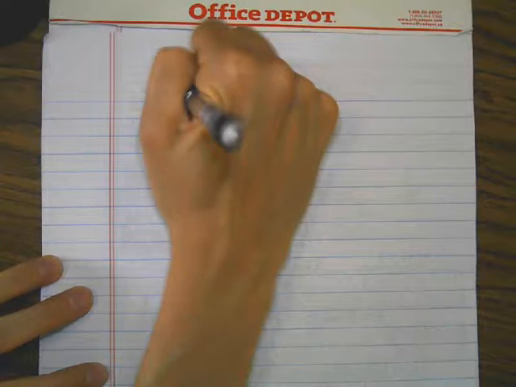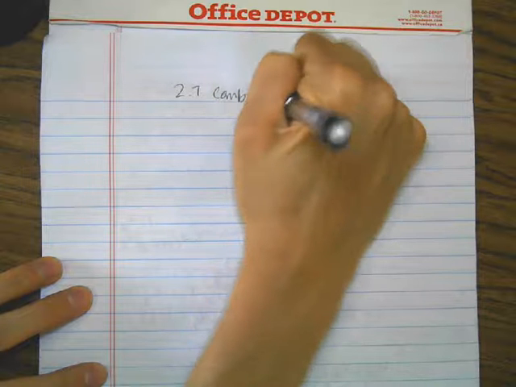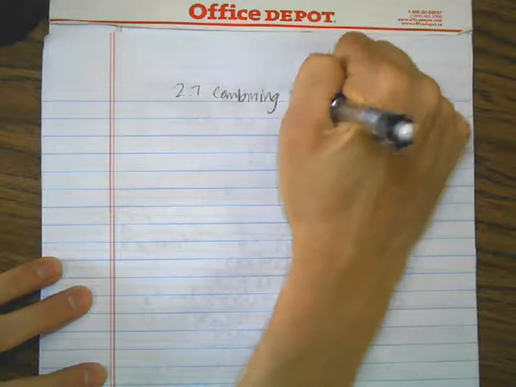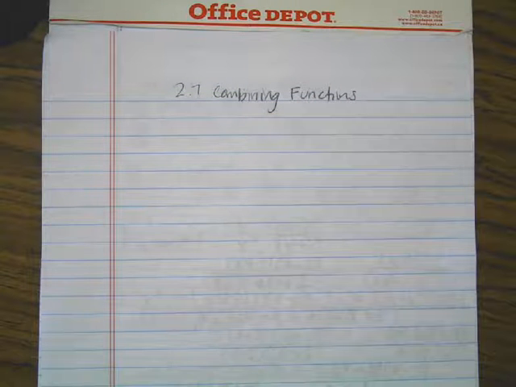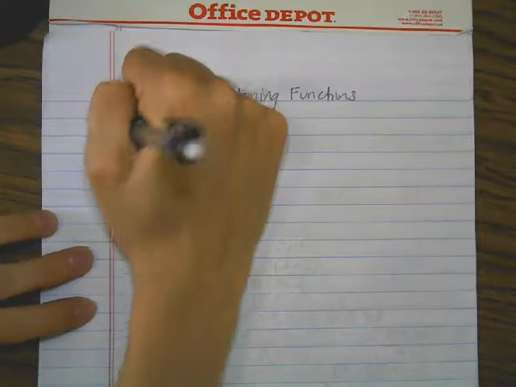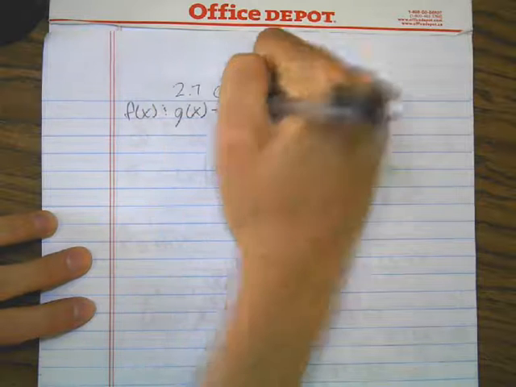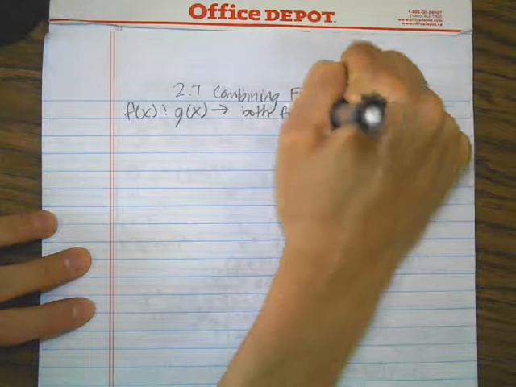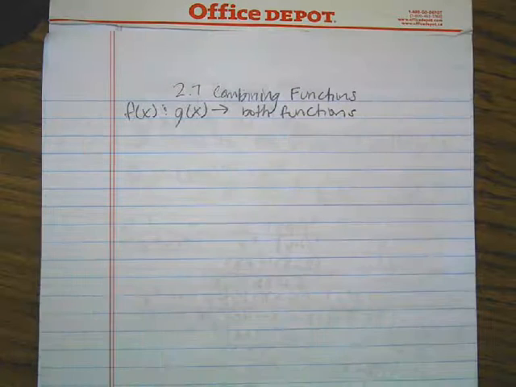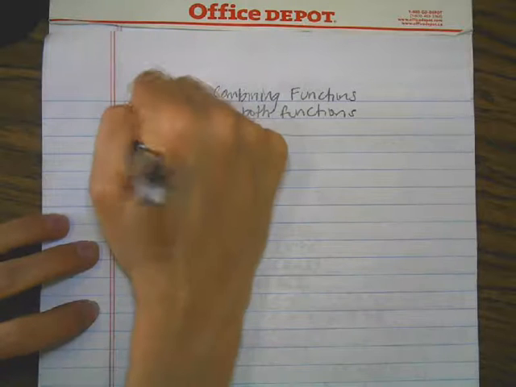2.7 discusses different ways to combine functions. So, if you have a function f of x and g of x, so we can assume they're both functions, there are 5 different ways to combine them. 4 of them are easier than the last. But the first is by adding them.